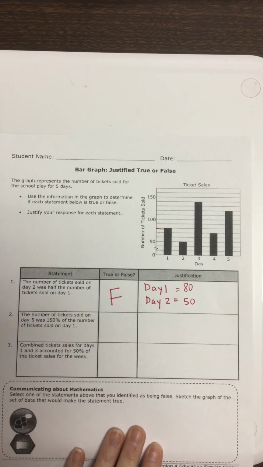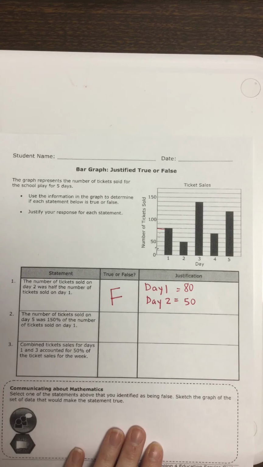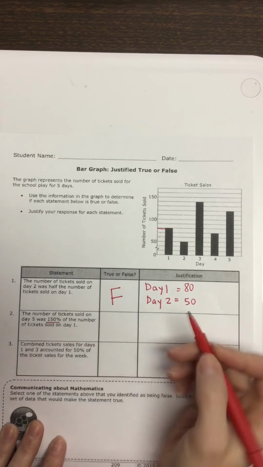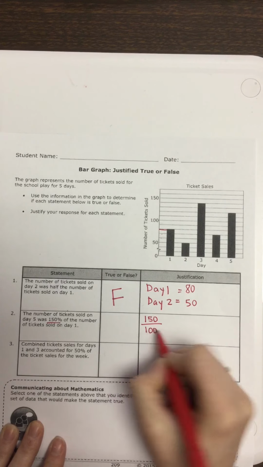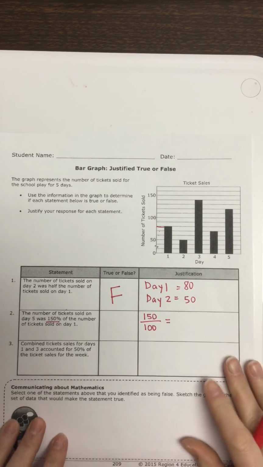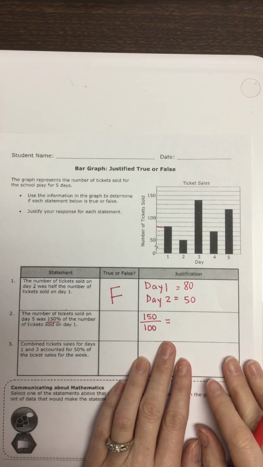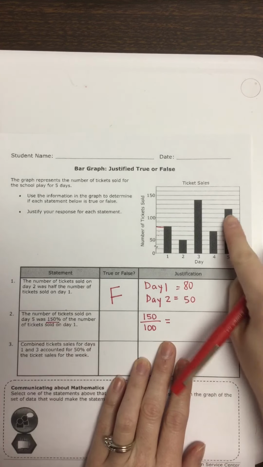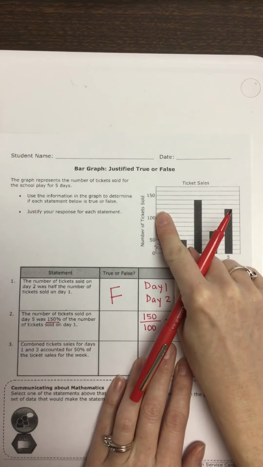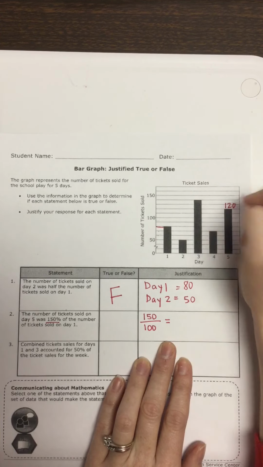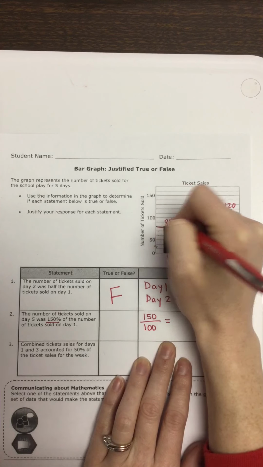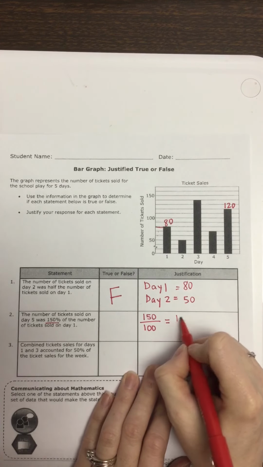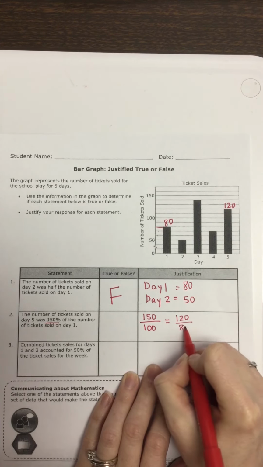So number 2 says the number of tickets sold on day 5 was 150% of the number of tickets sold on day 1. So I see that I have a percent here. So I know that I can set up a proportion. Percent always goes over 100. And then I look and I see day 5 here was 120. And day 1, I know from my bar graph, is 80. So I put 120 over 80.